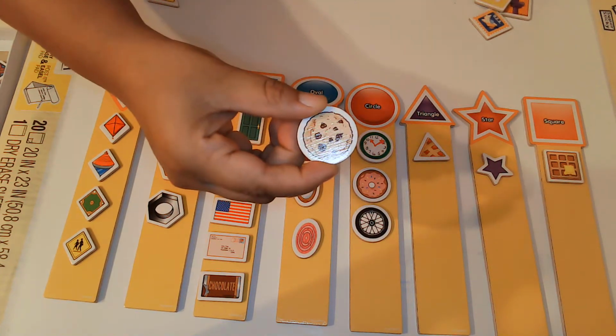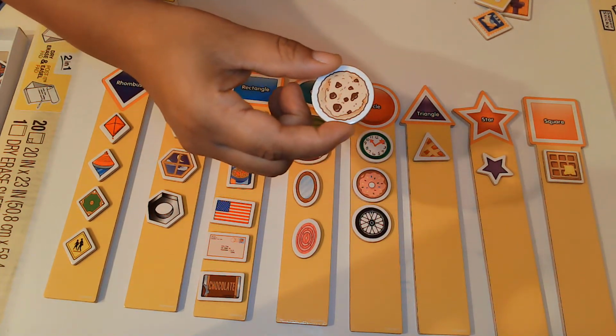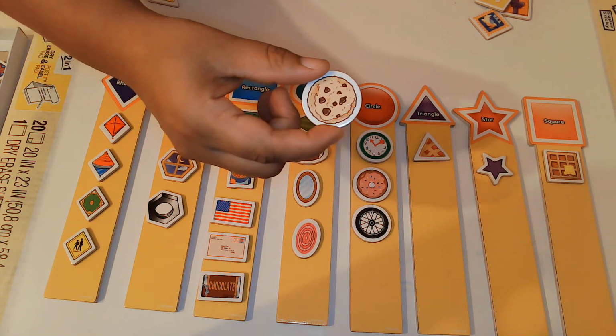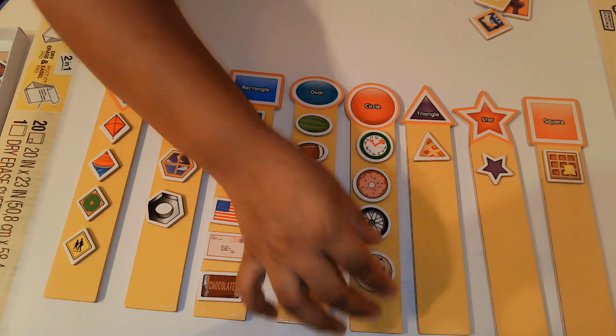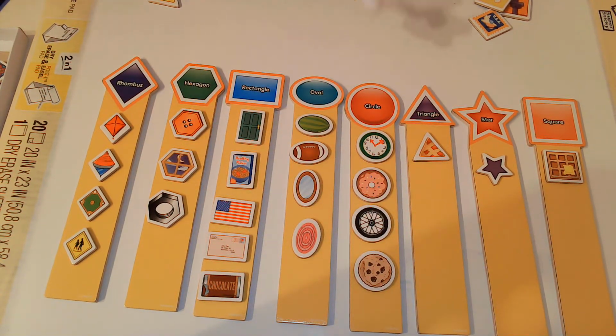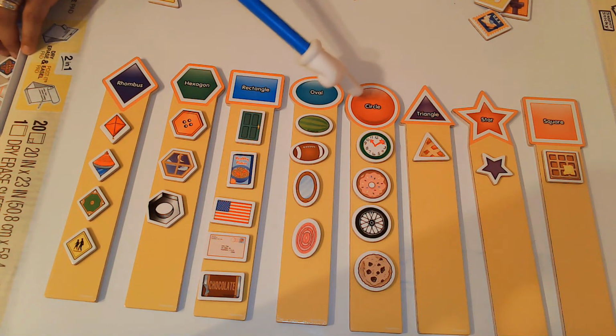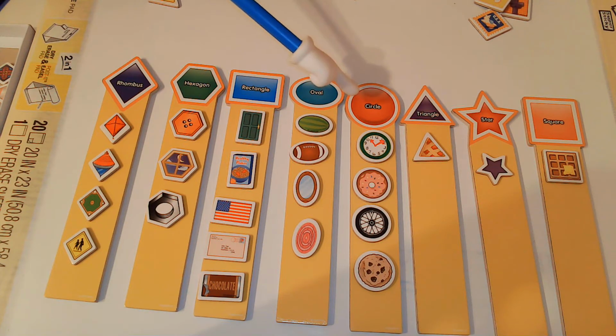Ooh, look at this. This looks yummy. This is a picture of a cookie. And this cookie is the shape of a circle. So what you're going to do is you're going to go around your house and see if you can find something that is the shape of a circle.